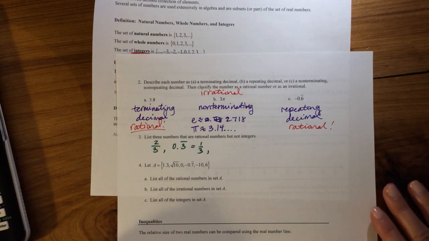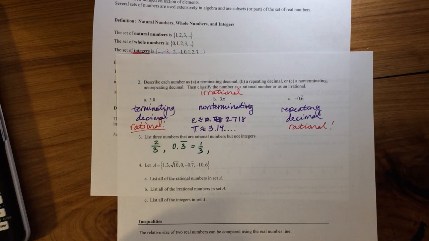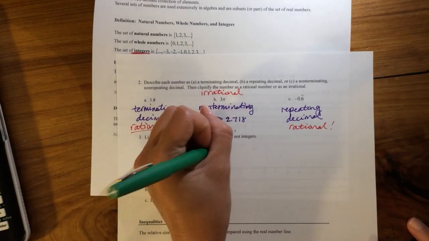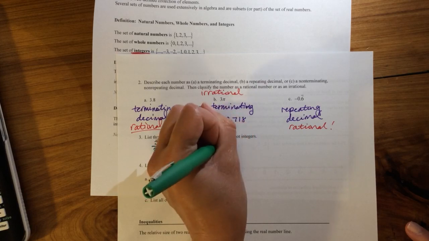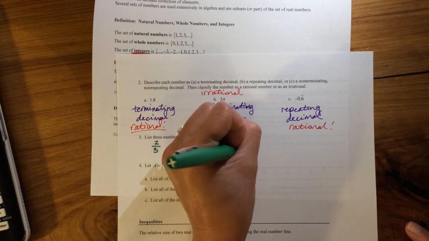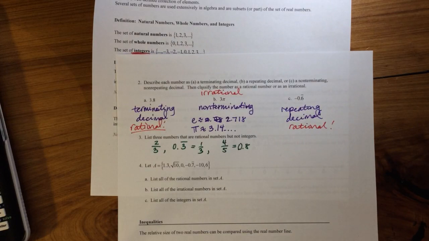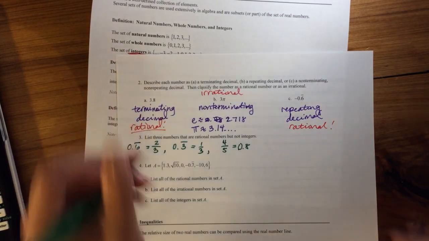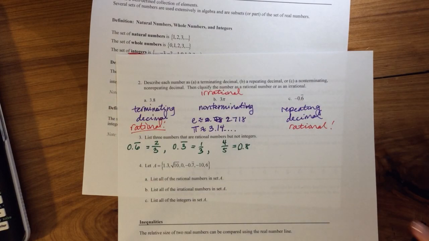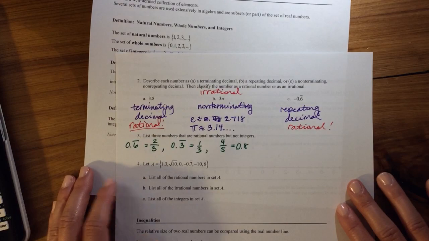And then, let's say, 4/5. And again, that is also 0.8. Oh, 2/3, I guess I kind of cheated. That is also 0.6 repeating. But remember, it can be a decimal or a fraction.